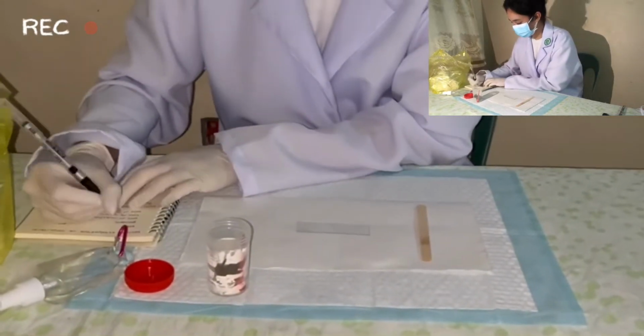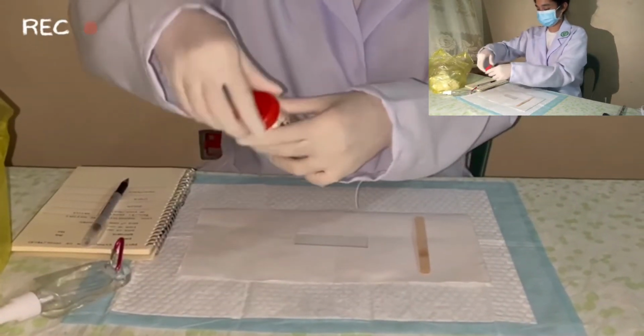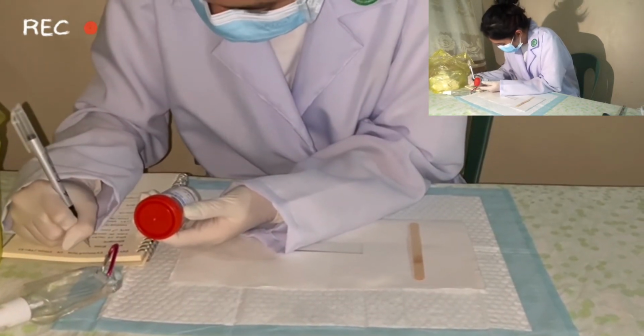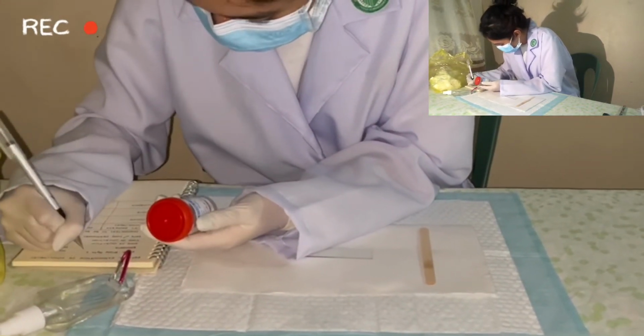Then we need to fill in our patient's information such as the patient's name, age, birth date, and sex. Also the date and time of collection.